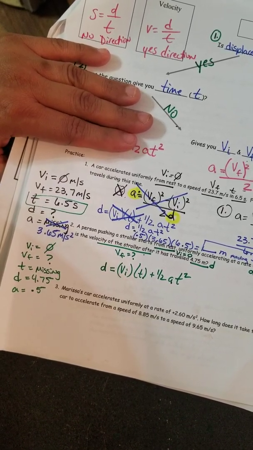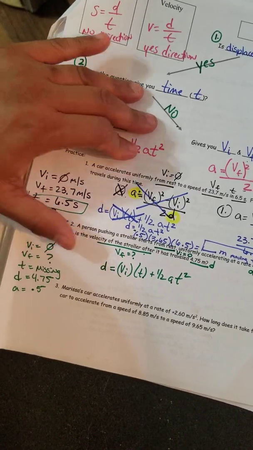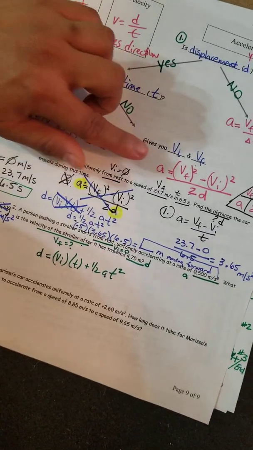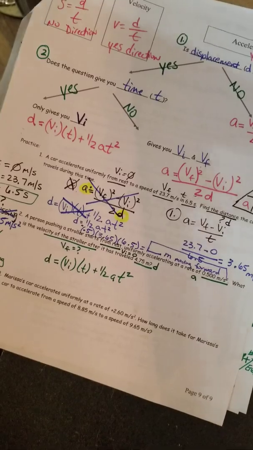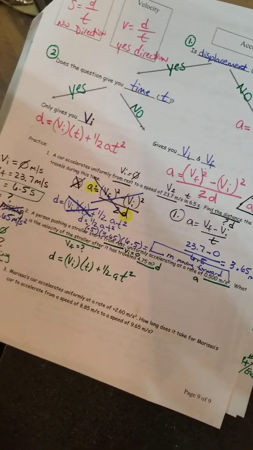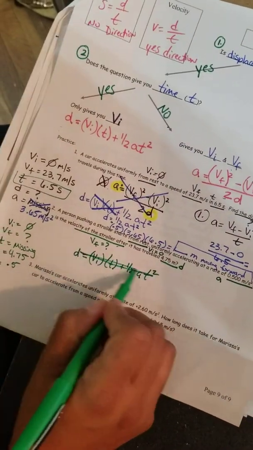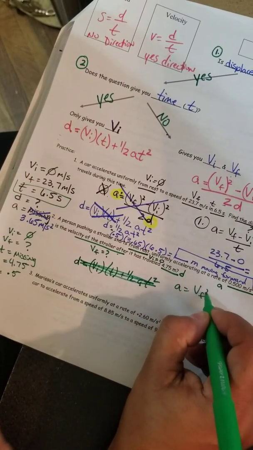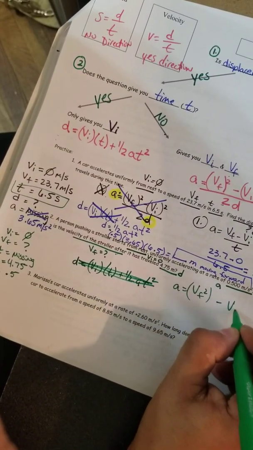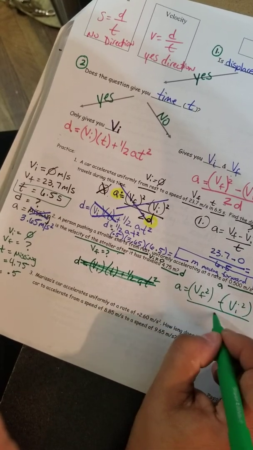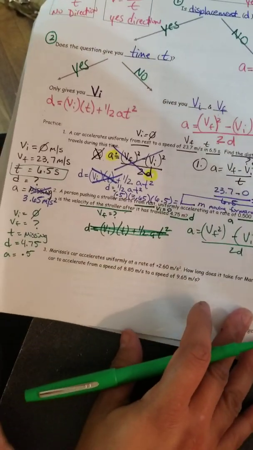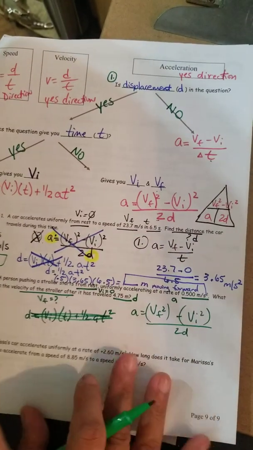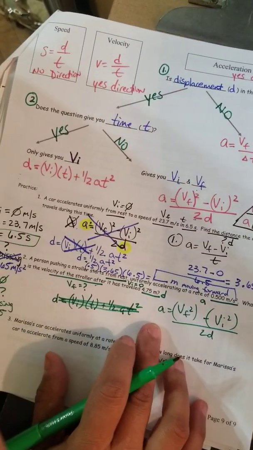So since time is not used, it's missing. That's not my correct equation. This is my correct equation. I don't know what's going on with my brain. I'm sorry. A equals VF squared minus VI squared over 2D. That's my actual equation I'm going to use. I apologize. Do I have the A?